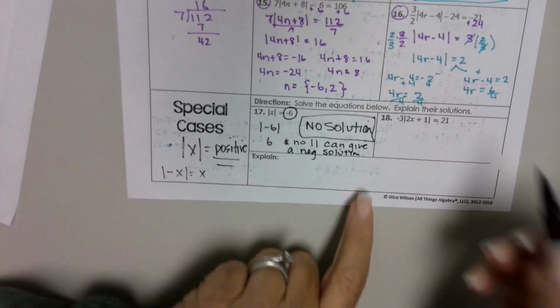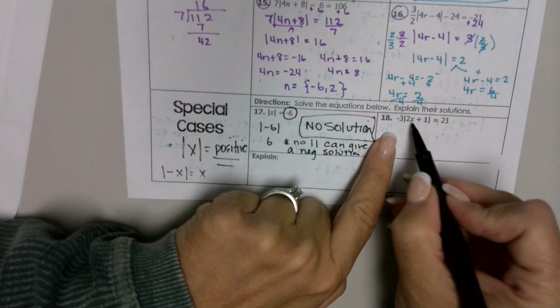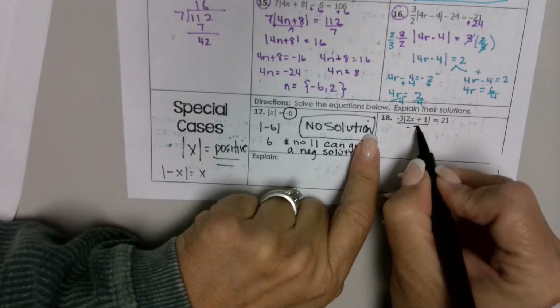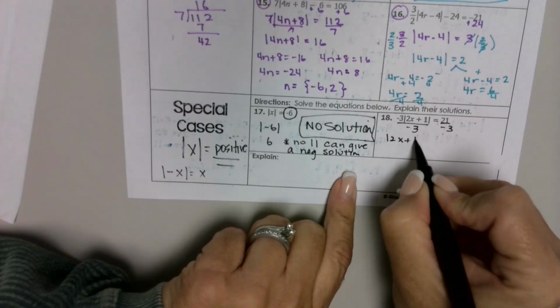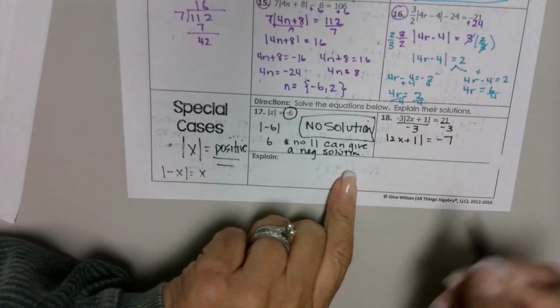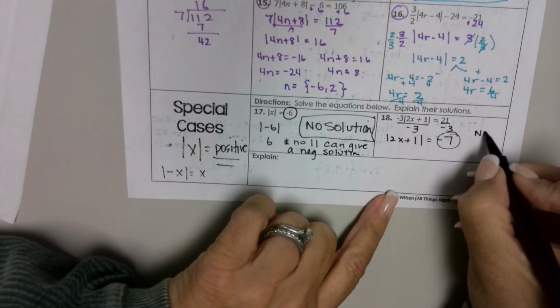All right, so if we look at this one, number 18, the first step here is to isolate the absolute value. So that means I'm going to divide both sides by negative 3. So this gives me |2x plus 1| equals negative 7. Well, guess what? It equals a negative value. So this is another case where I have no solution.